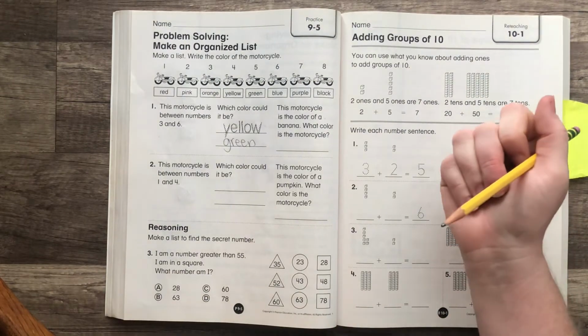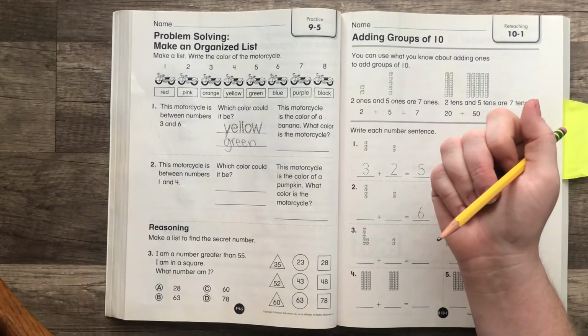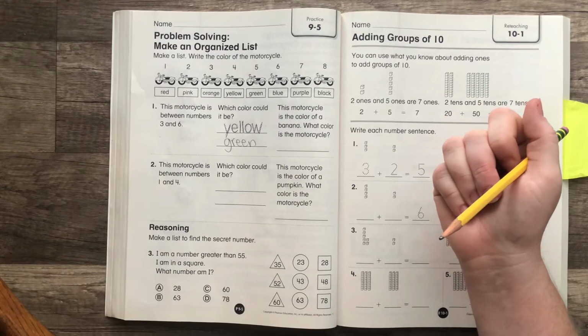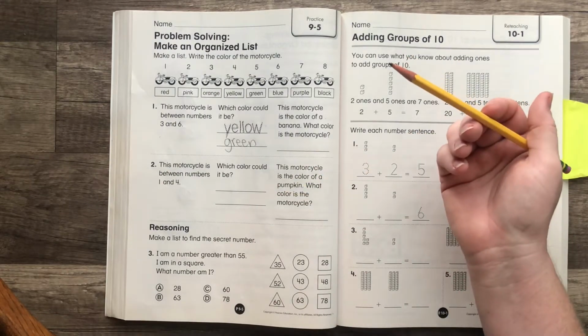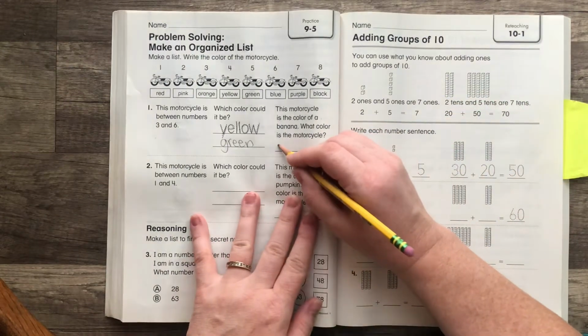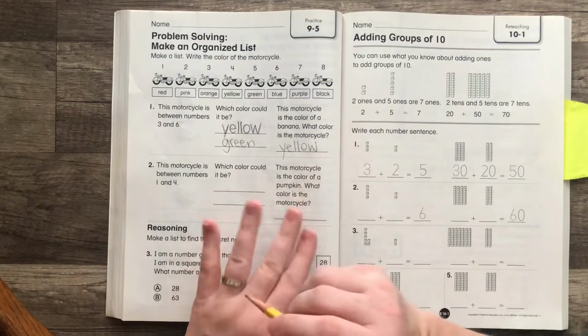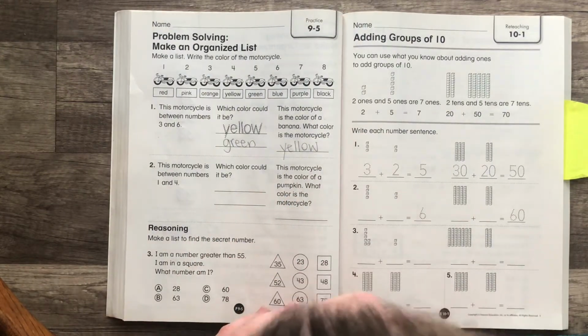What color is a banana? I'm thinking a banana that's ready to eat. Ready to eat, because I know a banana could be both of these colors, but one that is ready to eat would be yellow. So I'm going to go with yellow. Great job, my friends.